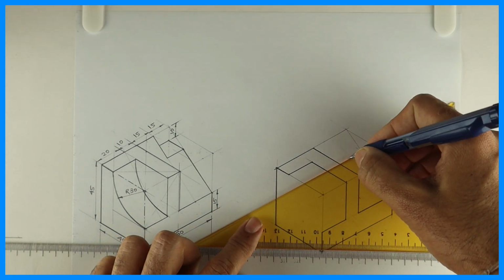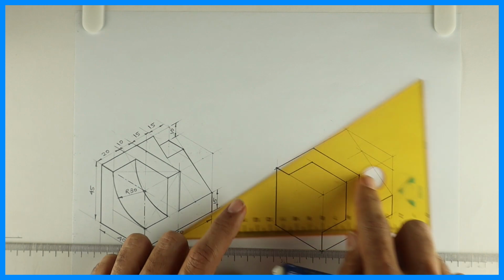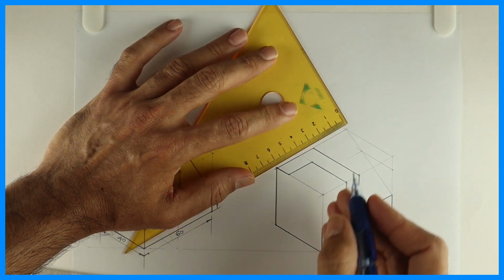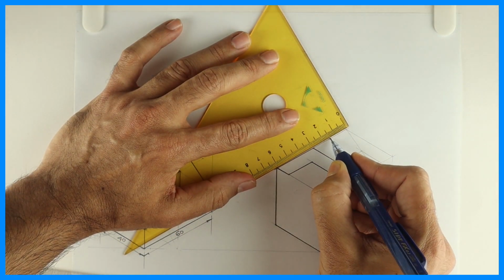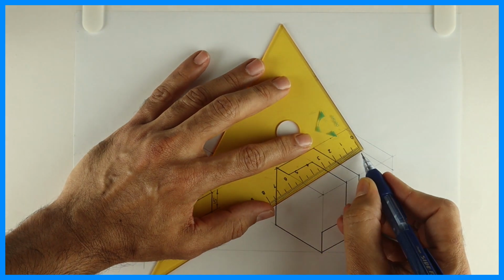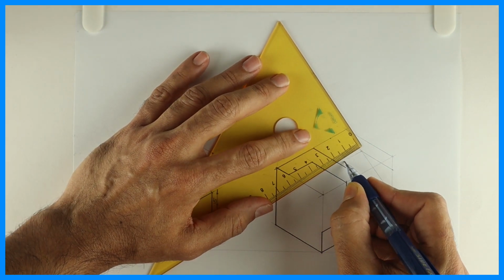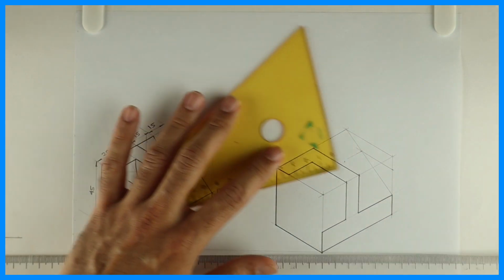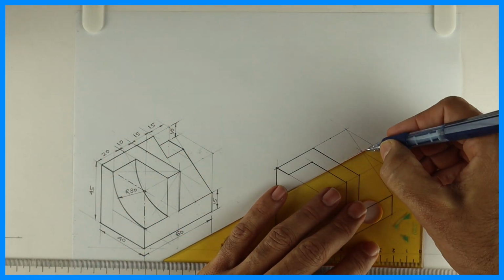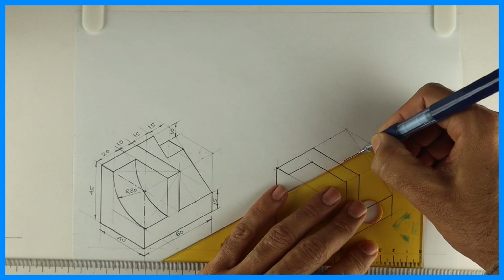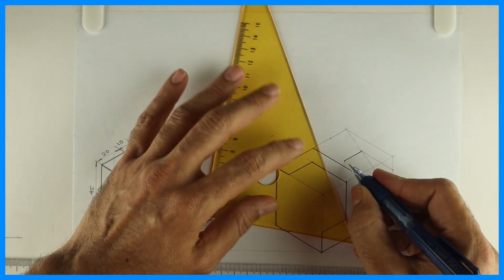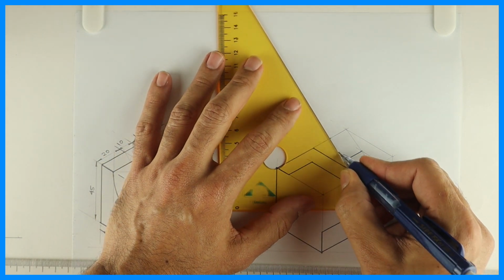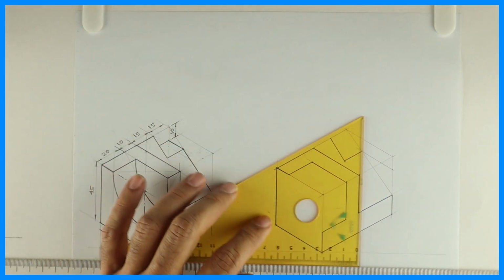After that you extend this line 15 from the top also. It will be this way.